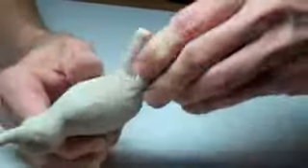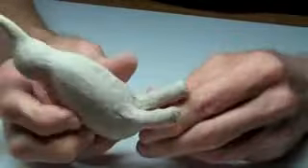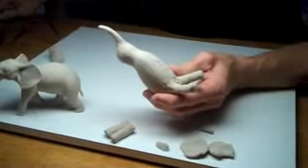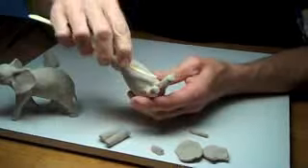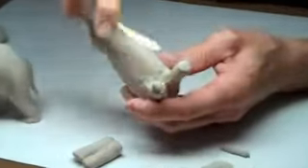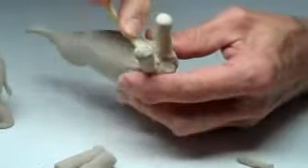Now, in the event that your fingers are too large to get into these little joints, that's where you want to take one of your tools that is generally used for applying clay, and then you can use that to help fuse that clay into place. Like that.